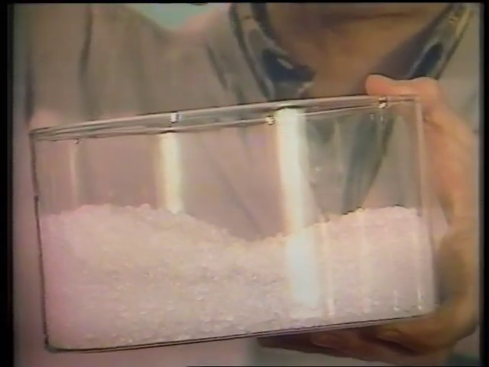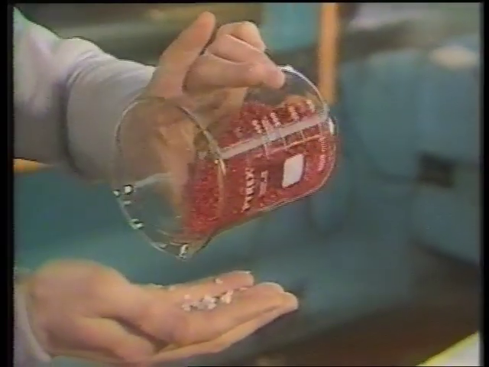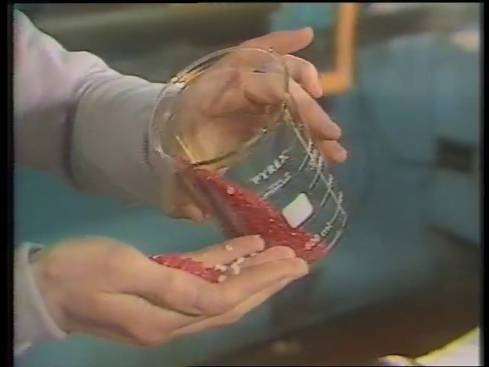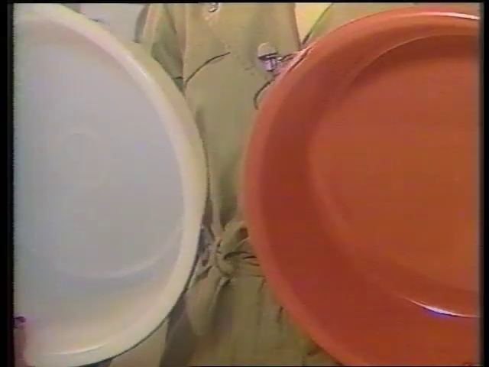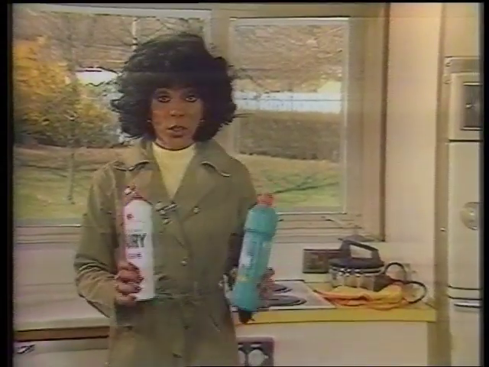These granules are polythene straight from the plant. The color is added later. I must say that colour makes things look a lot brighter. Remember, though, that polythene is only one of the family of plastics. And even one sort of polythene can be quite different from another.